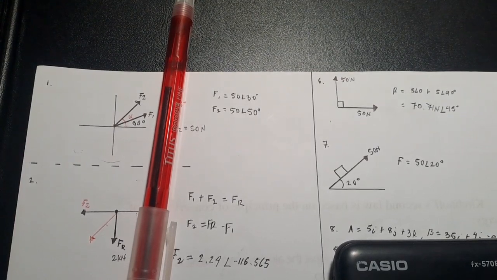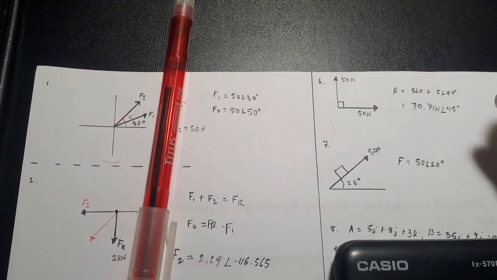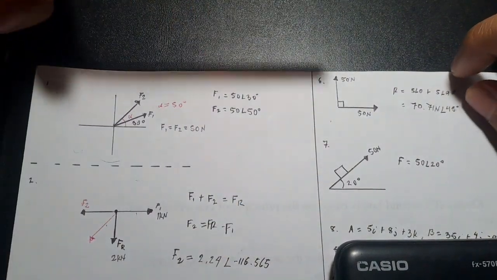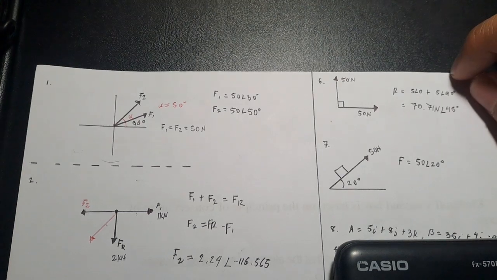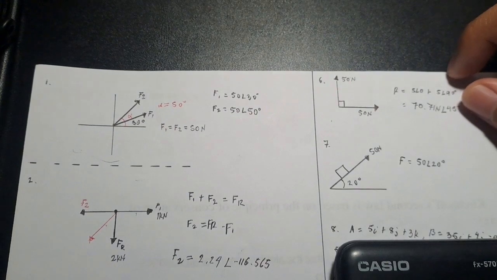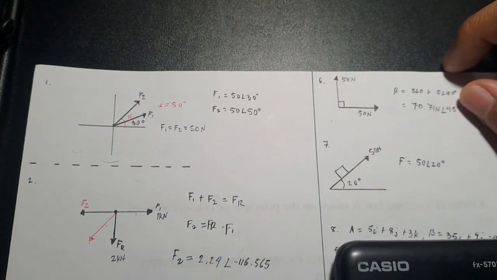So unang gagawin mo, diba? Kunin mo si mg. So yun ang unang isipin mo. Kaya nasabi kong panggulo siya. Keep in mind, pero sinabi niya kasi, what is the component of the force that is parallel with the surface? Padiretso sa surface. So hindi siya weight, hindi rin siya normal force.